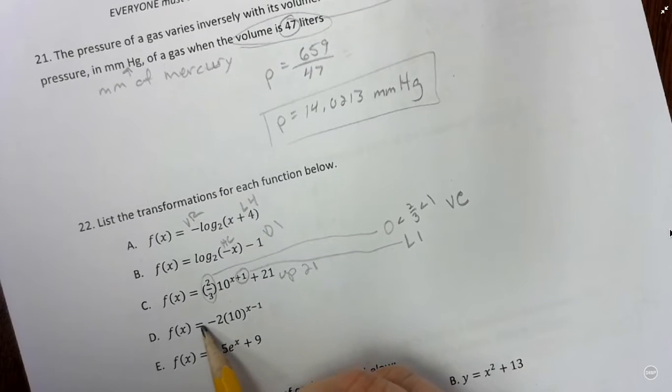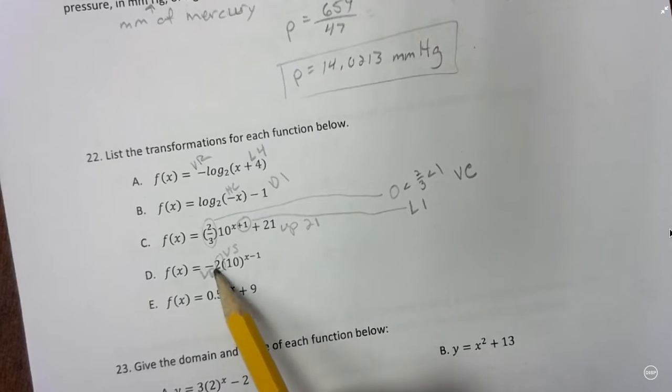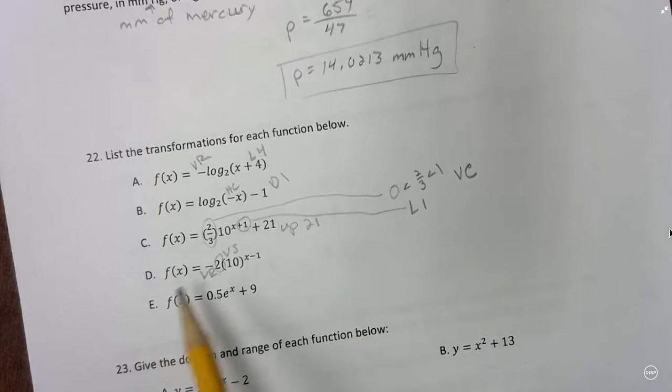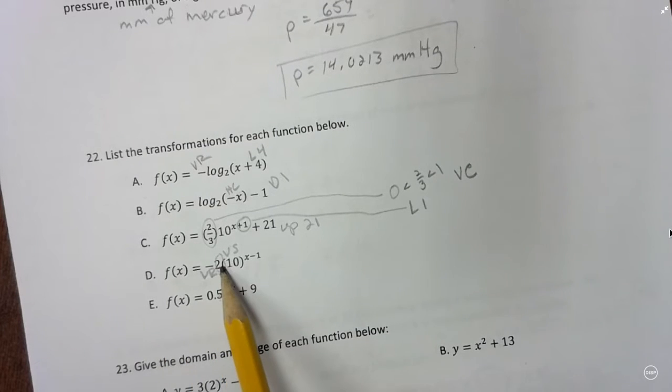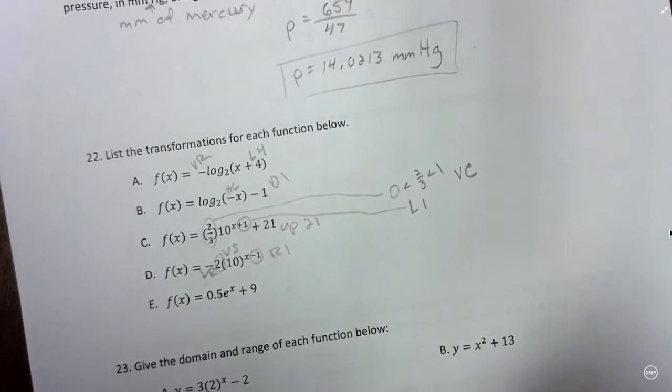Then this one we've got a vertical reflection. The 2 is a vertical stretch. That's commonly forgotten. So the negative and the 2 are separate. The negative reflects it, but the 2 stretches it. It makes it twice as tall as it would have been originally. So you got both. And then right 1.